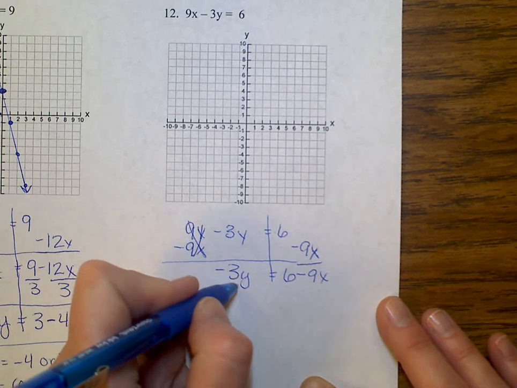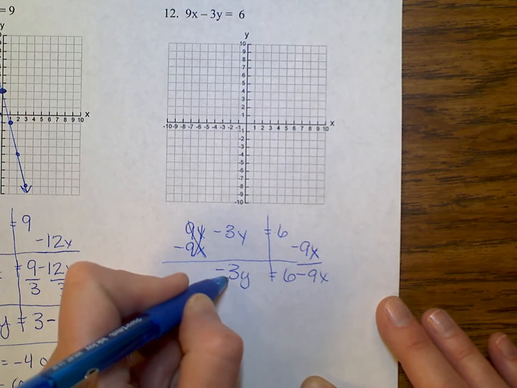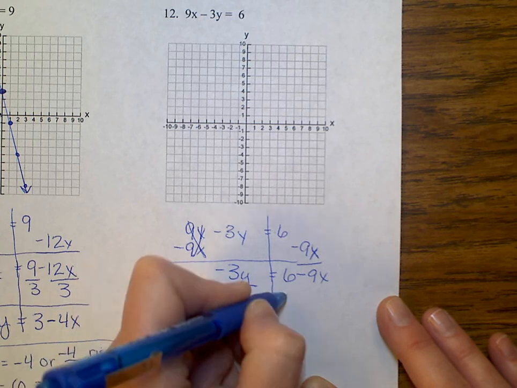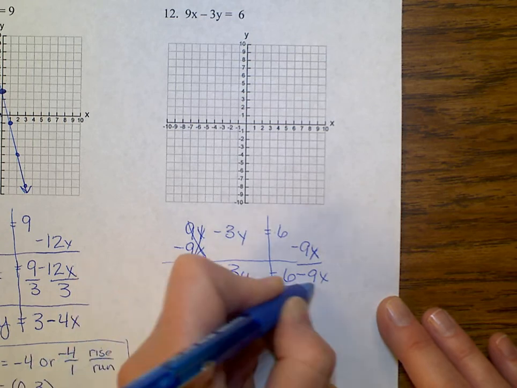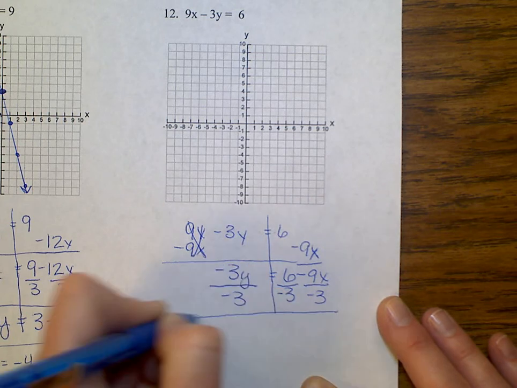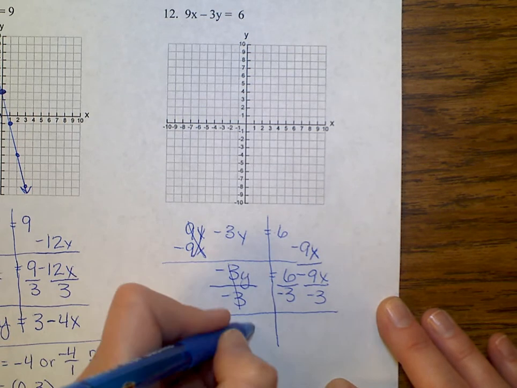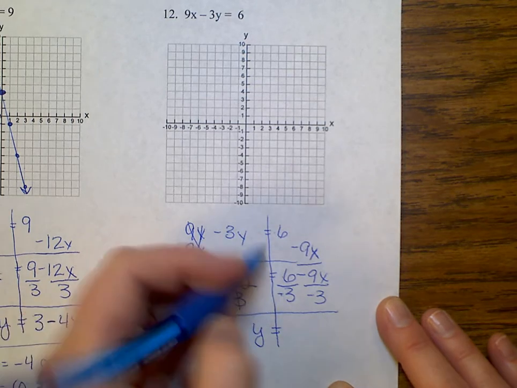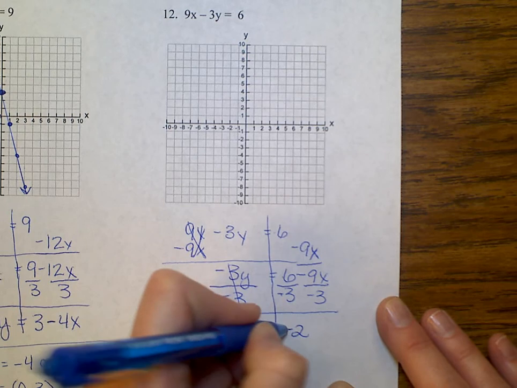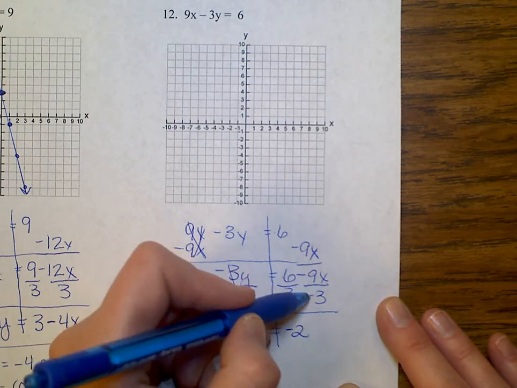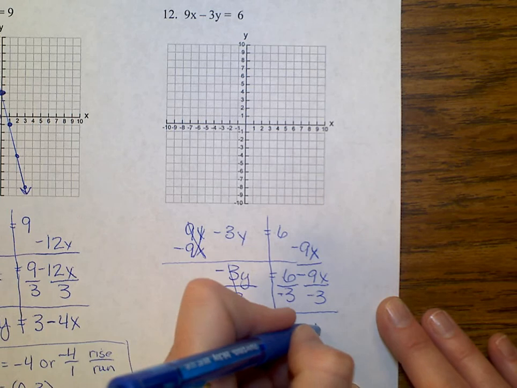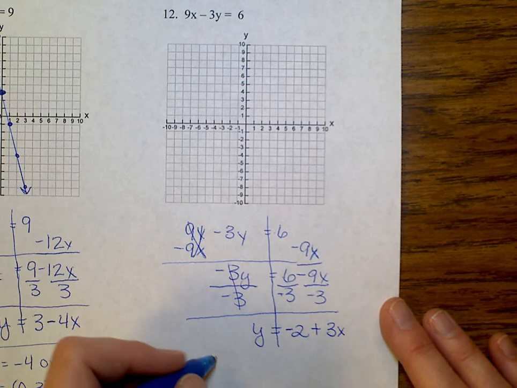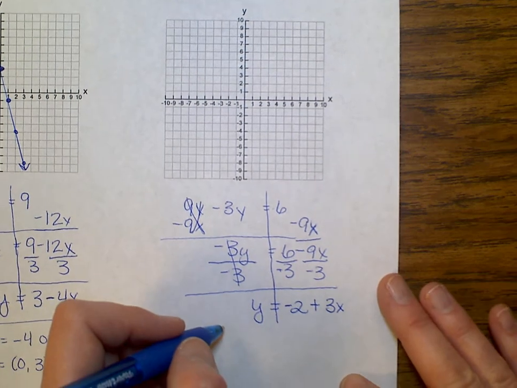Then I need to still get y by itself. I need to get rid of this -3 that's being multiplied by dividing by -3 on both sides of my equation. Divide everything. This goes to 1, so I've got just a y on one side. 6 divided by -3 gives me -2. -9 divided by -3 gives me a positive 3x. Okay, now I'm in my slope-intercept form, so I'm going to slide up here a little bit.